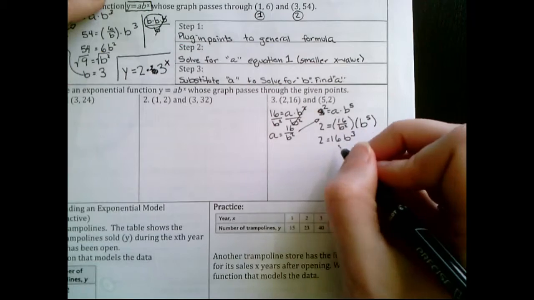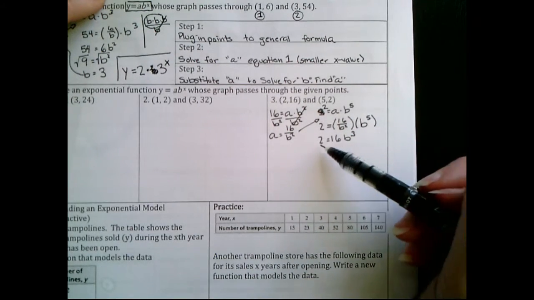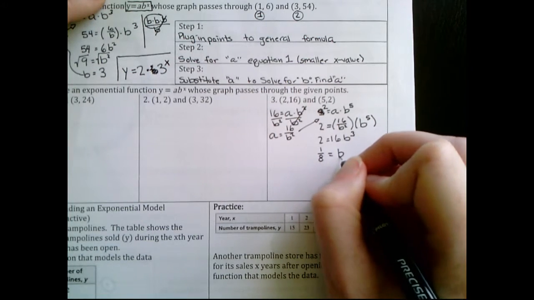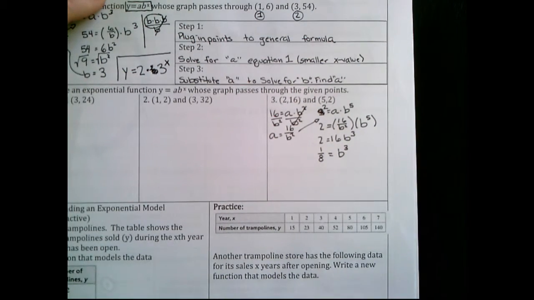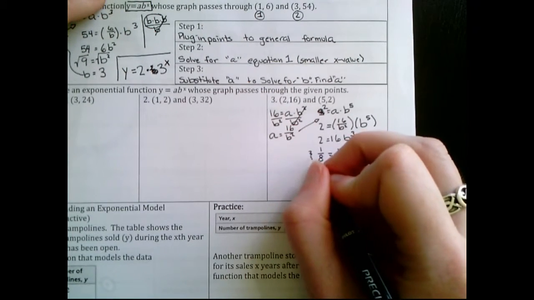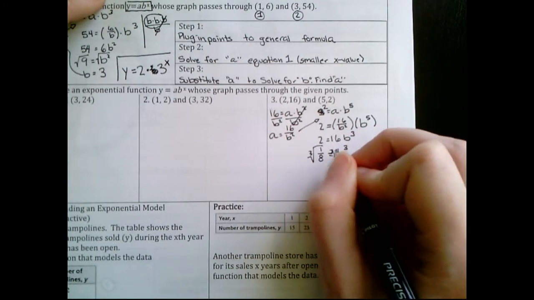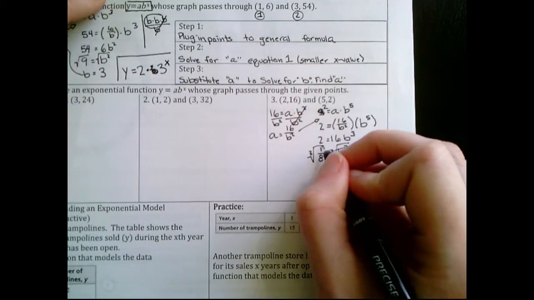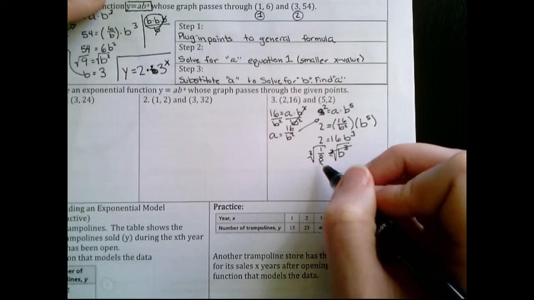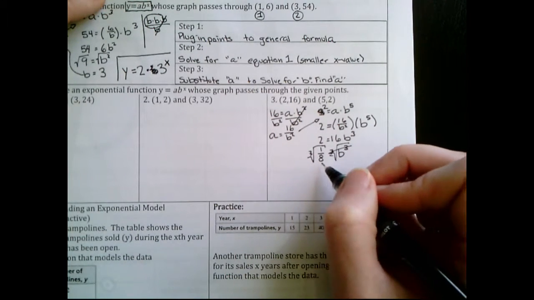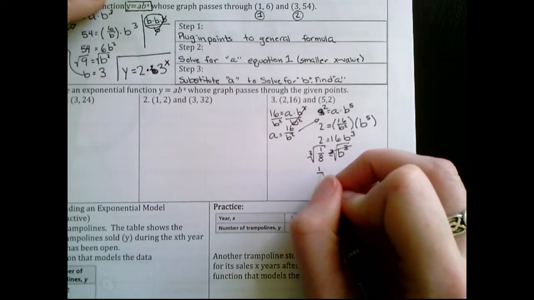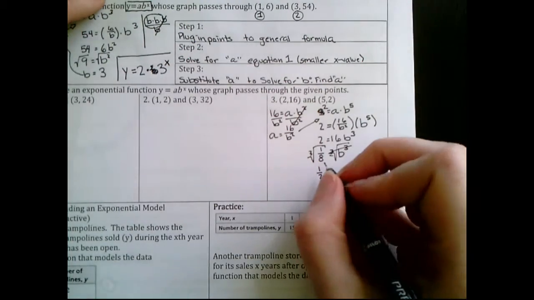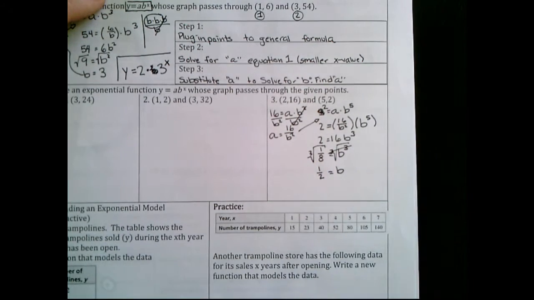So if I divide that 16 over, these are actually both divisible by 2, so we'll end up with 1/8. So I have 1/8 is equal to b cubed. So to get rid of that exponent of 3, we're doing the cube root of both sides. These will cancel each other out then. Well, we don't like fractions very much, but I do know that 2 cubed is 8. So if 2 cubed is 8, 1/2 cubed would be 1/8. So 1/2 here is going to be equal to our b value.